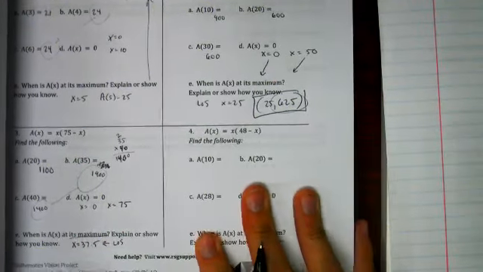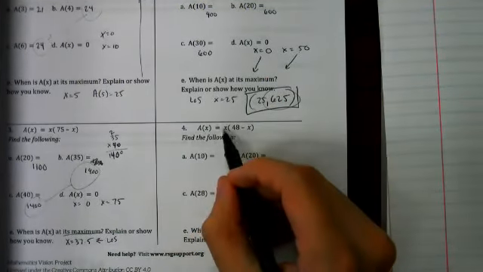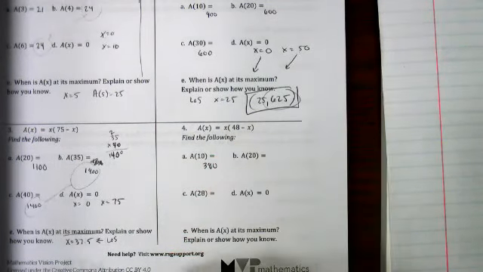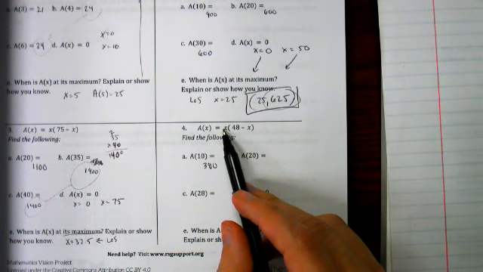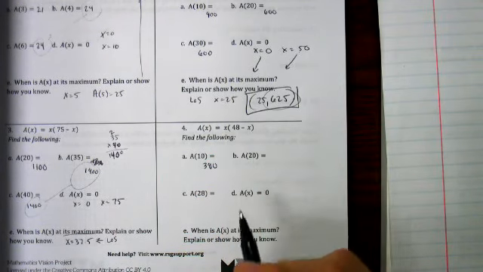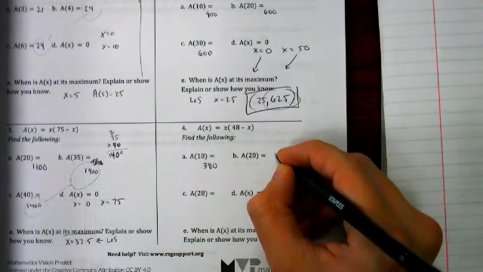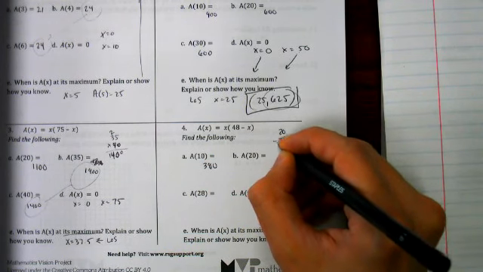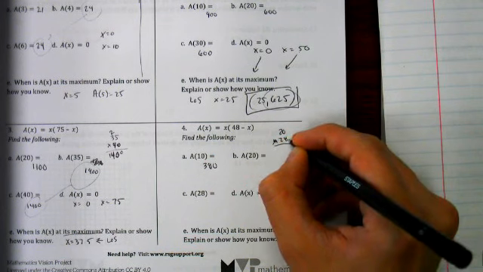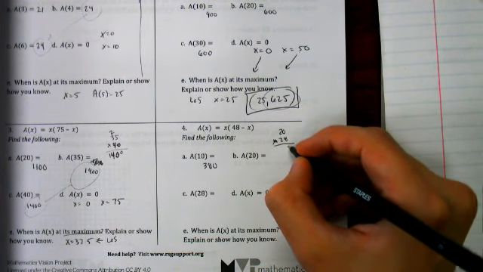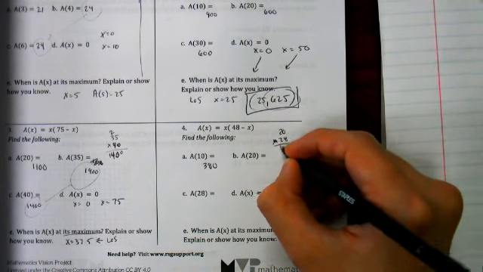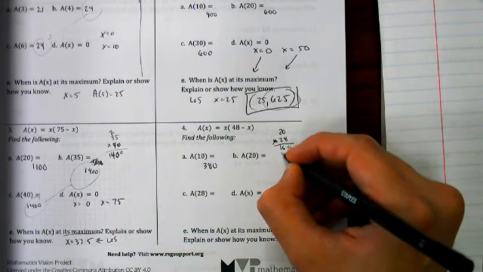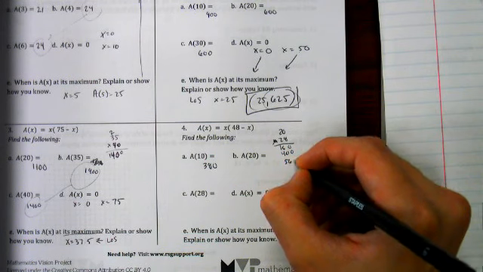Okay, let's keep going. If I plug in 10, I get 10 times 38, which is 380. If I plug in 20, I get 20 times 28, which is 560.